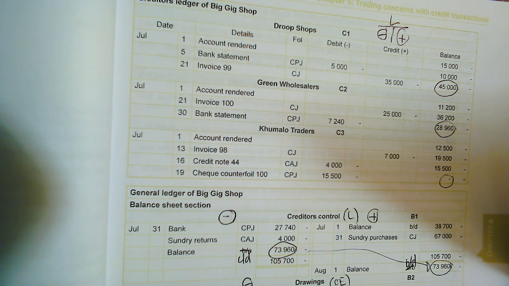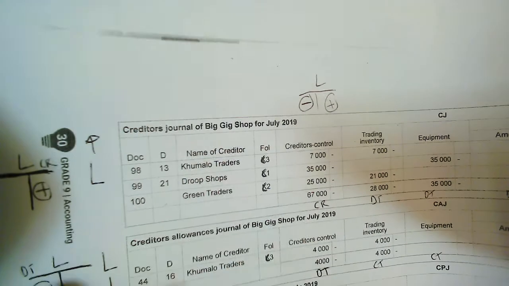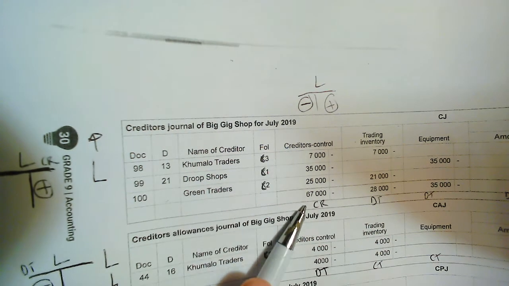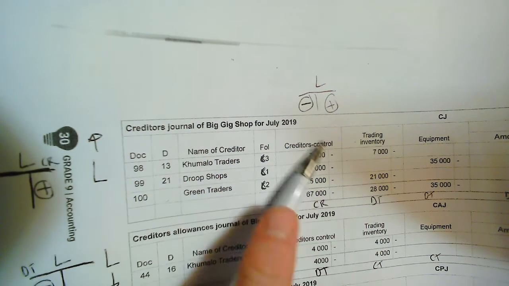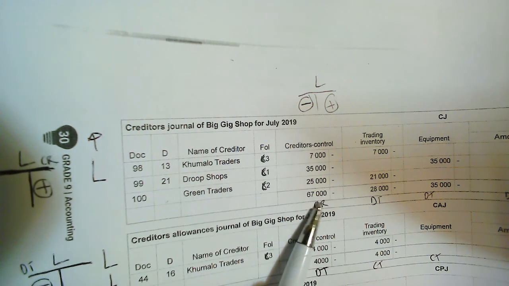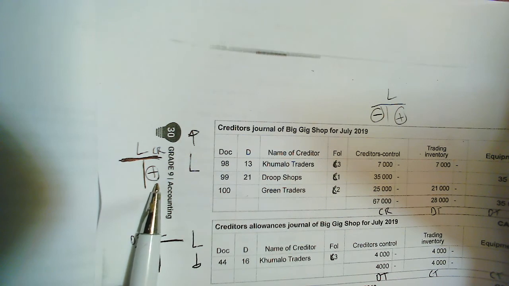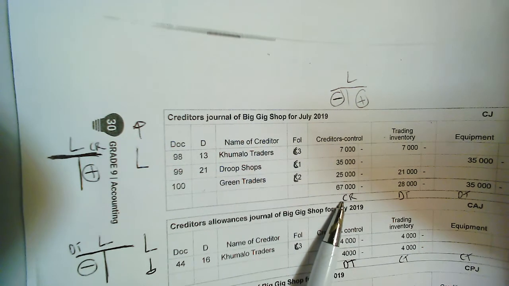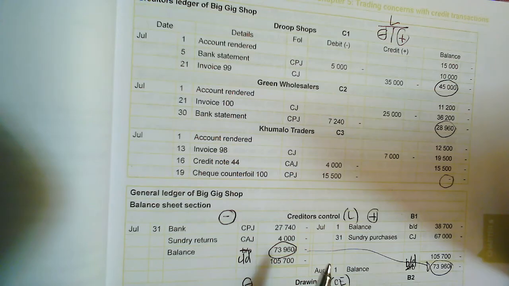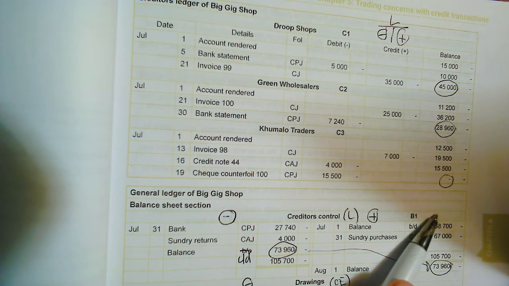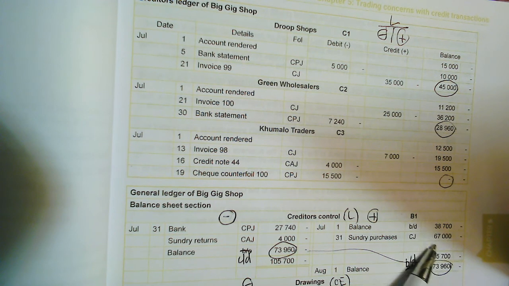Okay, so firstly I'm going to go to the CJ, and you'll see an amount of 67,700 there. That is the amount in the month of July that we bought on credit, and because it's the creditors journal, it increases the liability, so it will be credited. So we write sundry purchases in the CJ on the last day of the month, 67,700. This increases the amount of liabilities or creditors that we have.